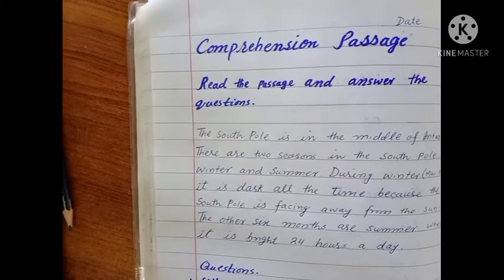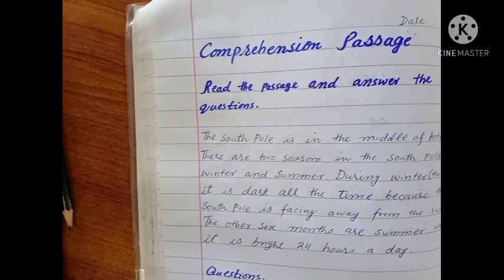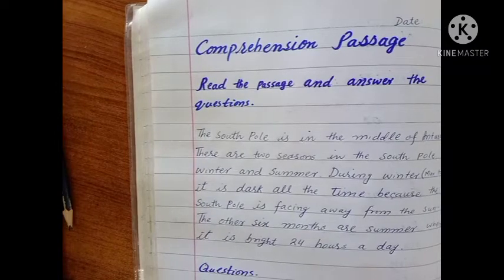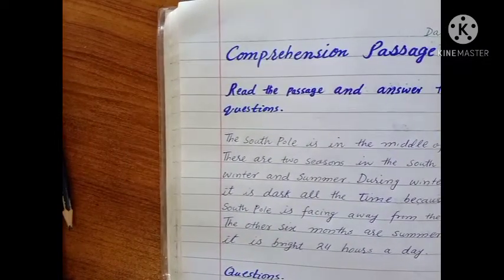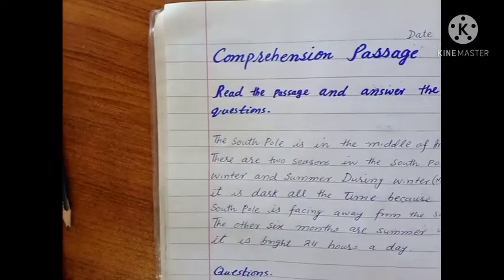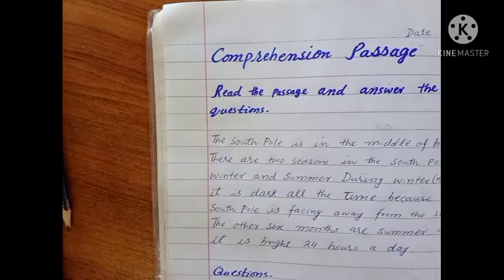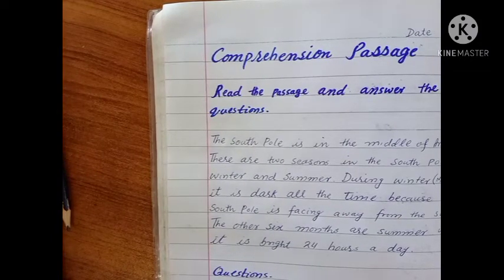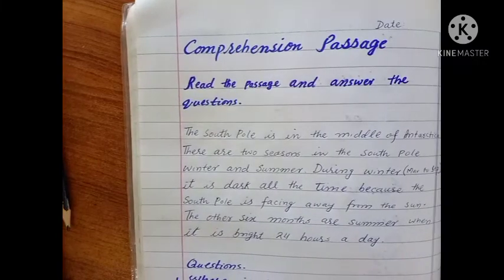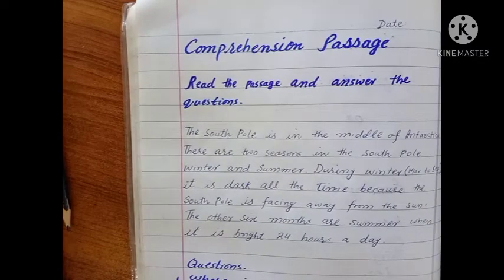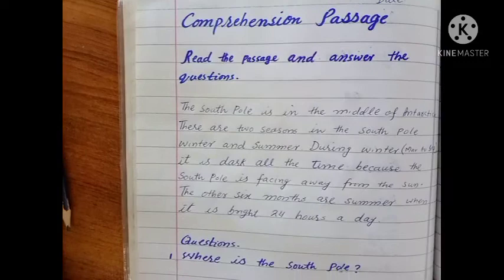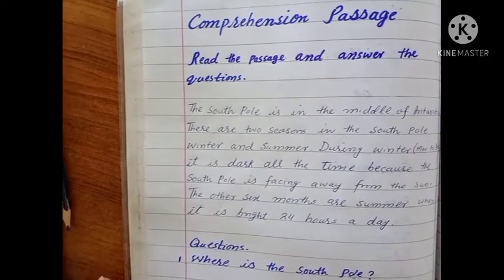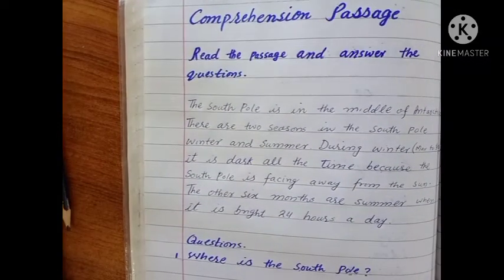Okay, dear students, this is your homework, and homework doesn't mean, as we say, home and work. No, you have to write down the same thing as I have written. Comprehension passage: you have to write it down on the next page, read the passage and answer the questions. I would like to clear all your questions. Sir, will we write this in our notebook? Yes, you have to write it down in your notebook.